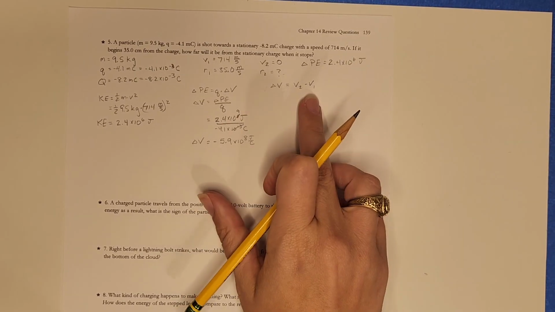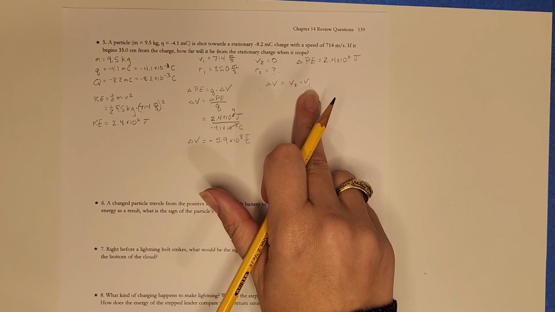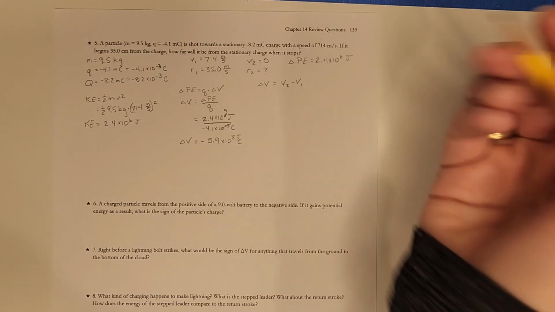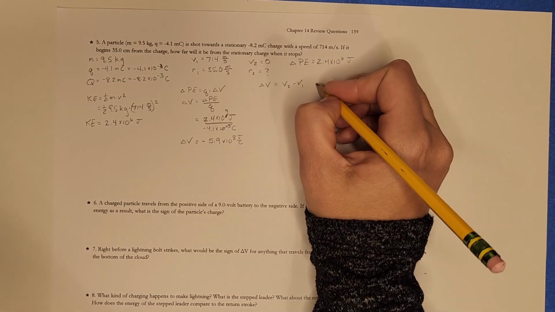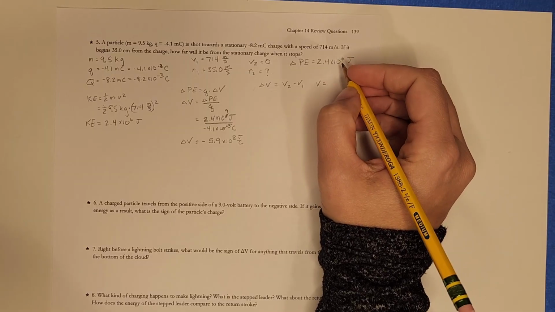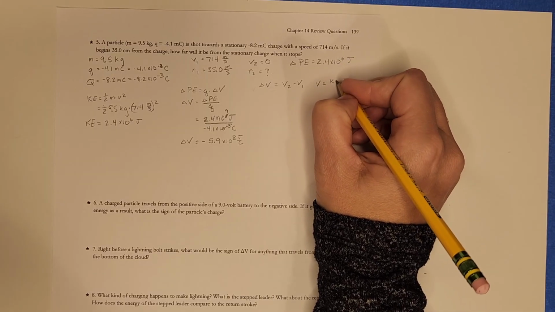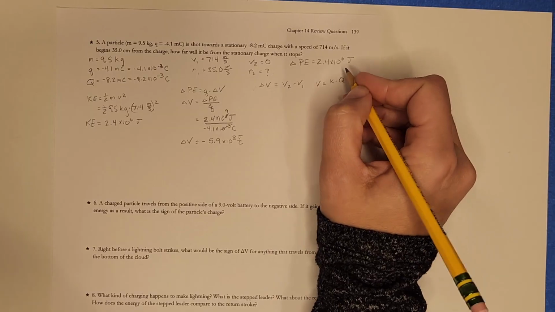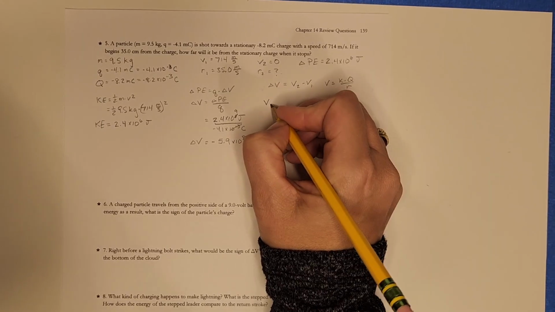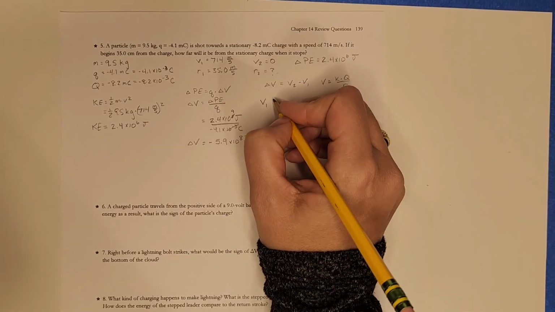To do that, we first figure out what V1 is. We can do that with our equation V equals K times Q divided by R. So let's determine our first electric potential.